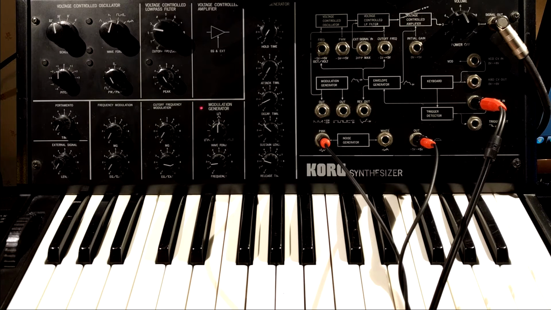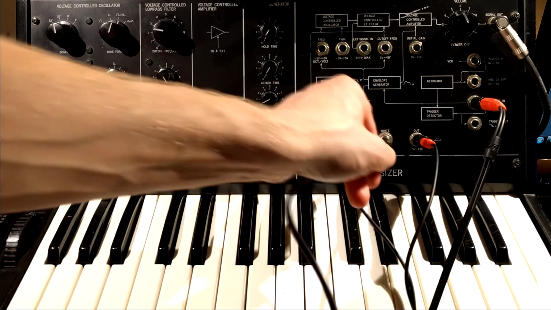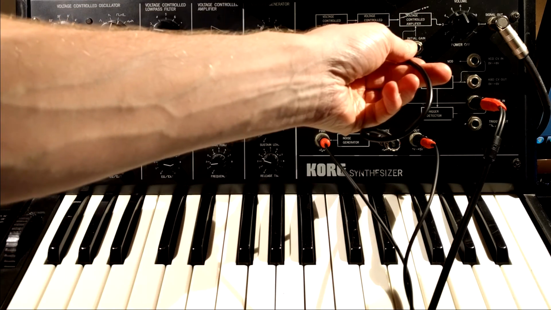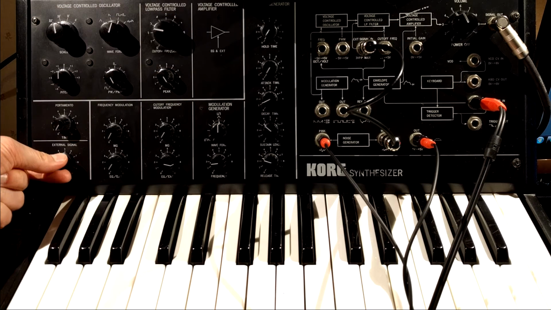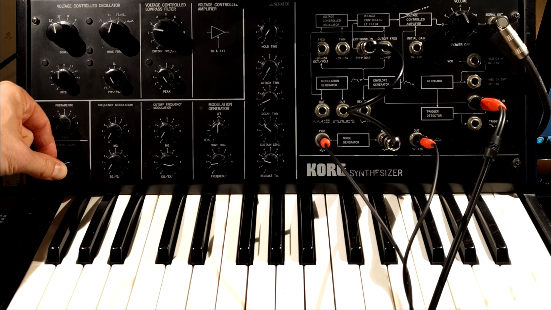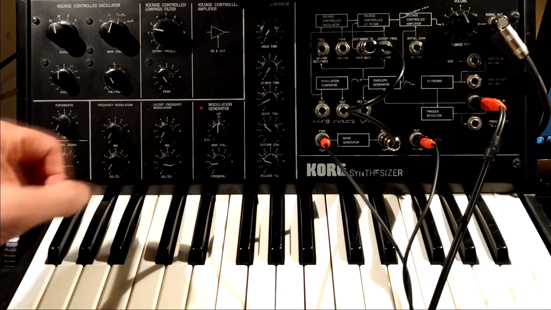But of course, this is not enough. We want to destroy the sound more, right? So let's put some white noise into the external in and pull up the external signal, and everything sounds broken, which I love. It's such a raw and analog sound. I like these types of sounds. So yeah, that's that.